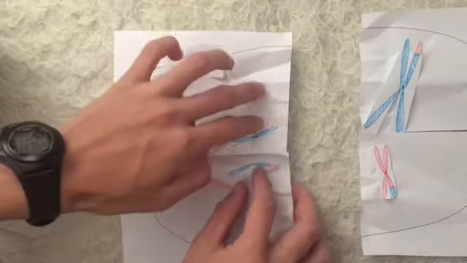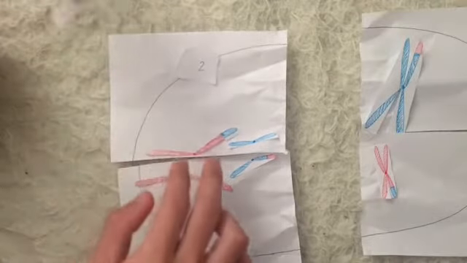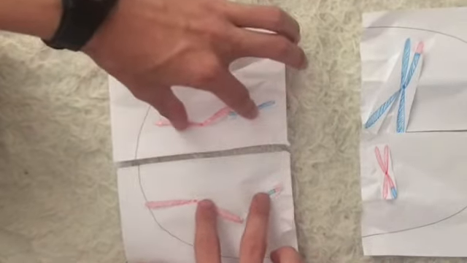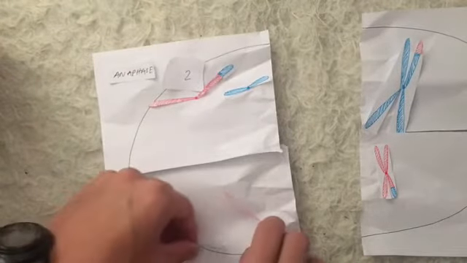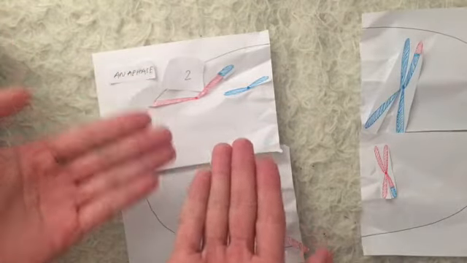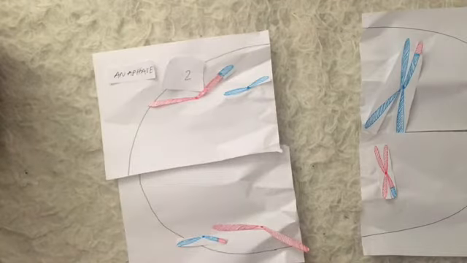Then during anaphase, the sister chromatids separate, and over here you have a new combination that has a different arrangement of chromosomes.